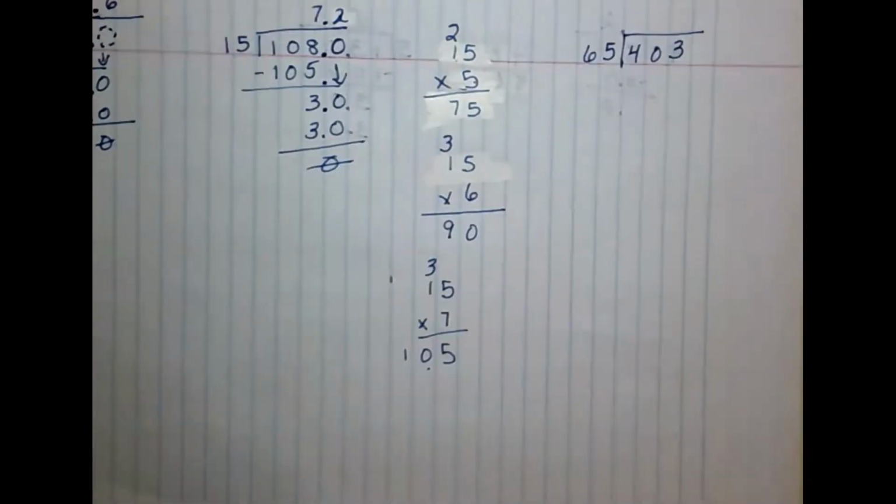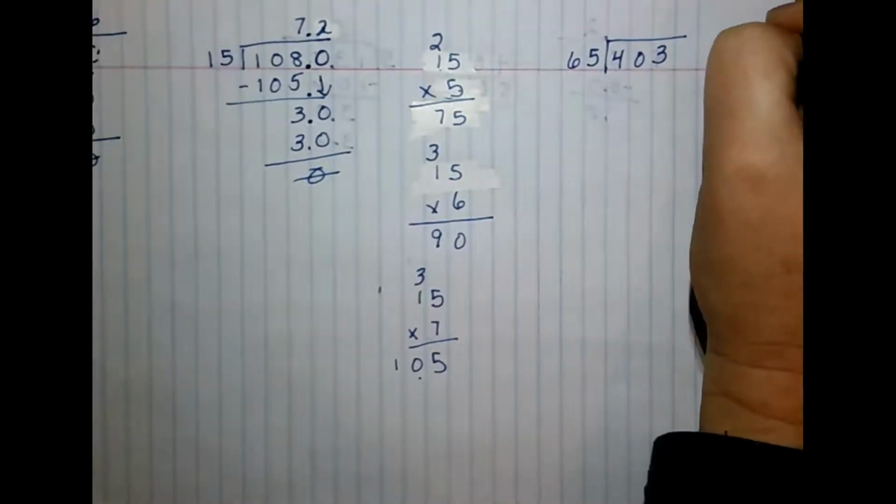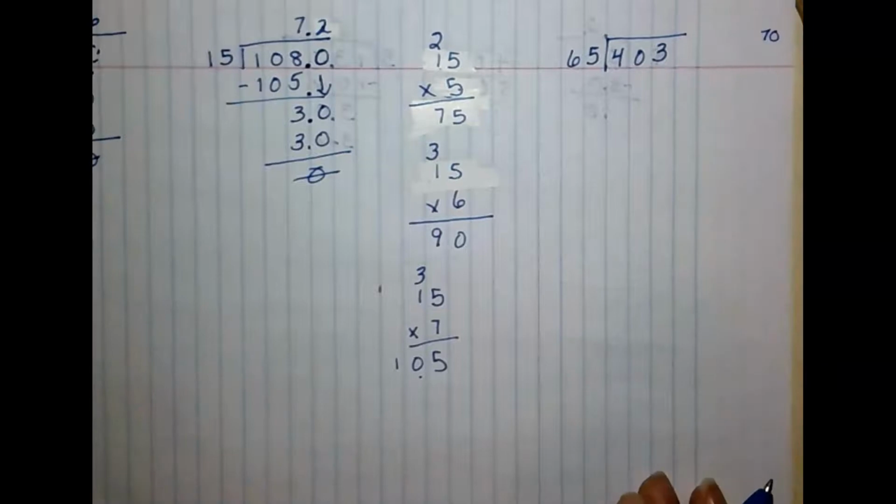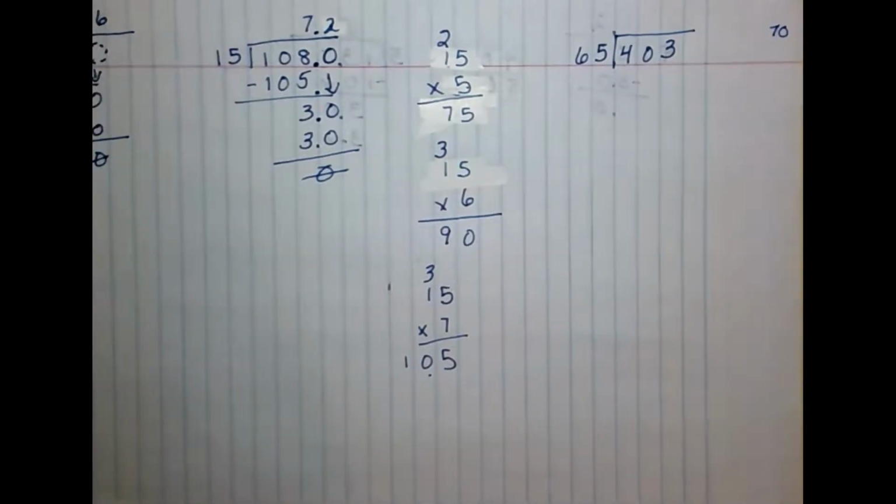Now you try one. 403 divided by 65. Start with rounding 65 to the nearest multiple of 10. Correct, 65 would round to 70. How many groups of 70 can be made with 403? I know that 7 times 5 is 35, so 70 times 5 would be 350. Solve and come back when you are done.